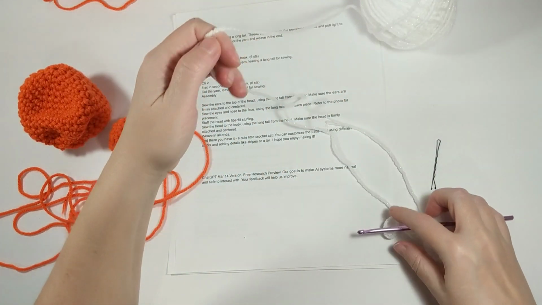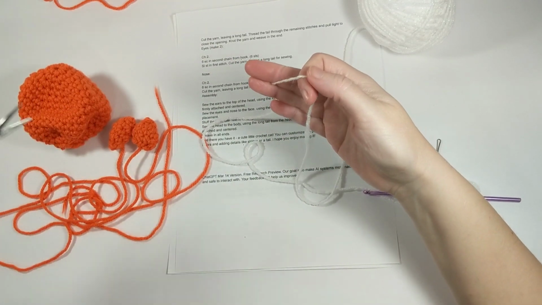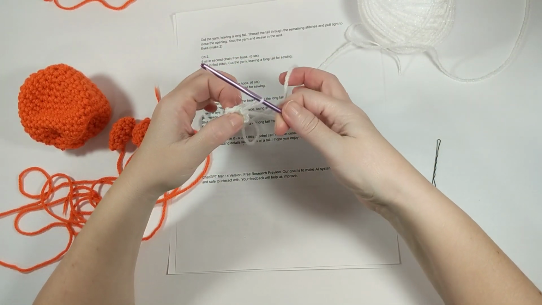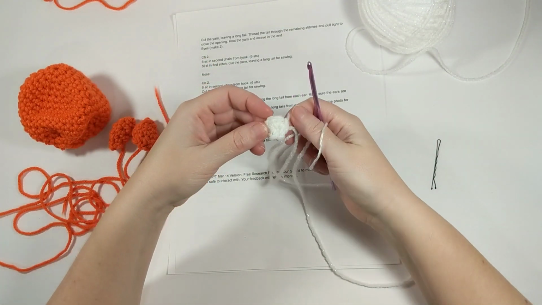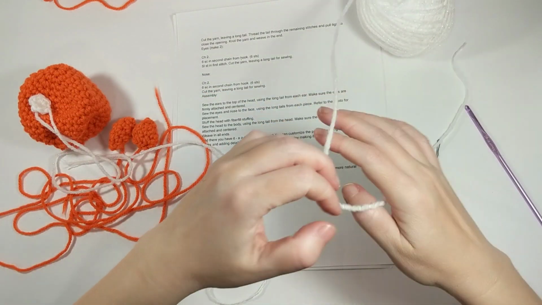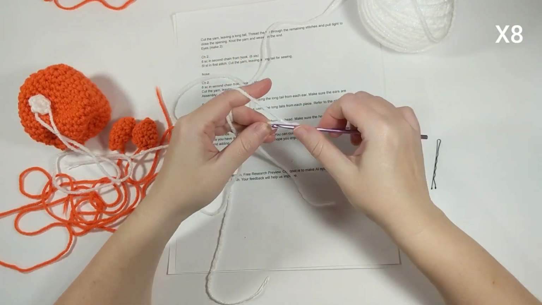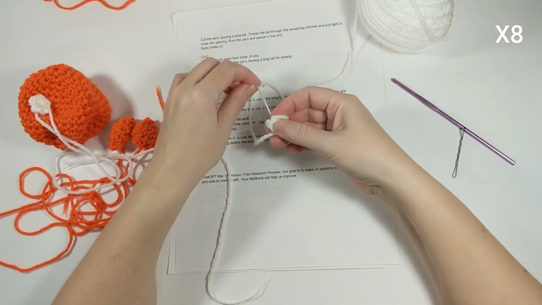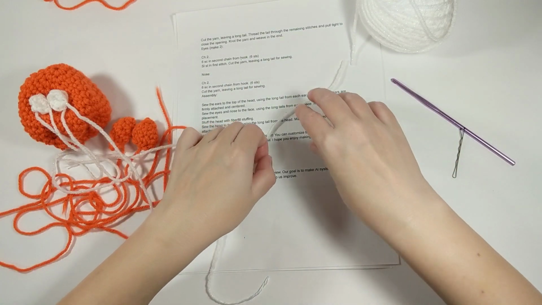Cut yarn, leaving a long tail for sewing. Oh, I can't pull that one apart as easily. It's got too much sparkle. All right, so now we're gonna pull that yarn through. And looks like we have one eyeball. So now we're gonna make another. Easy peasy. 1, 2, 3, 4, 5, 6. All right, now we have two eyeballs. Let's see what's next.